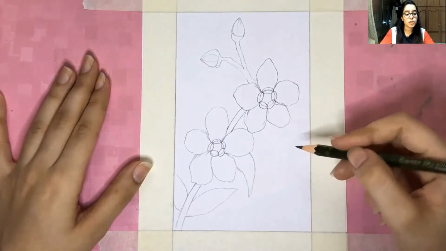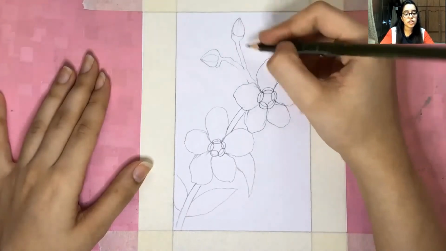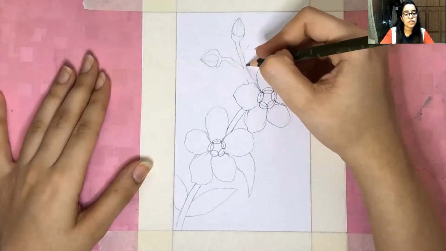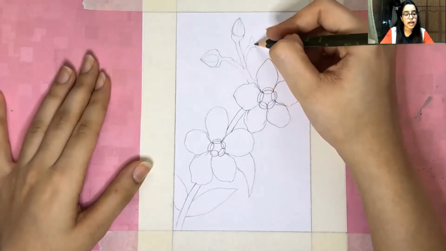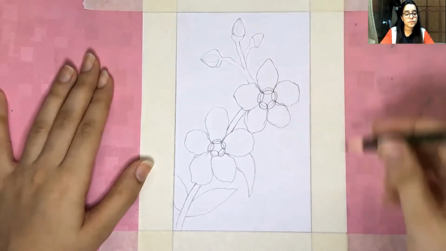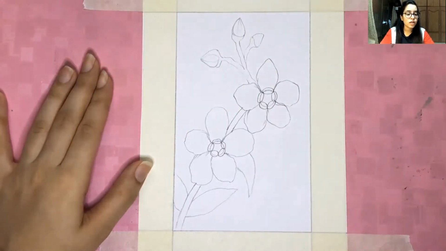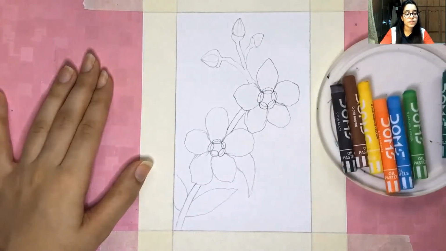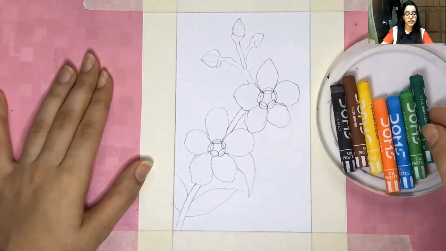And we are done with the rough sketch partially. If you want to add more of these buds, you can just go ahead and add few more. I've just added one over here. And we're done with the rough sketch precisely. And it's now time to take these colors.